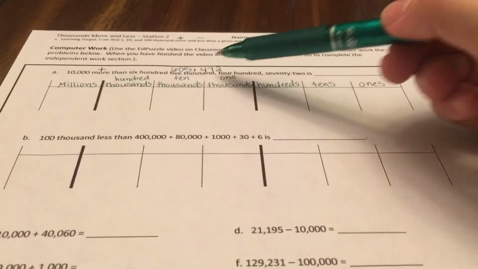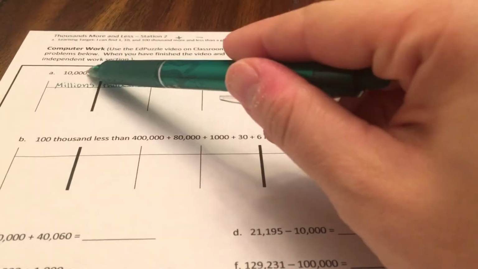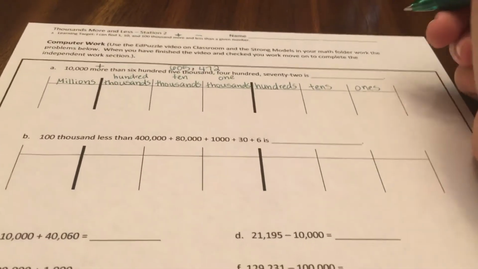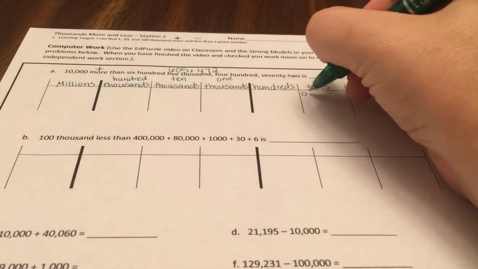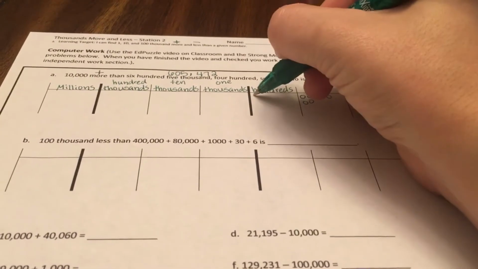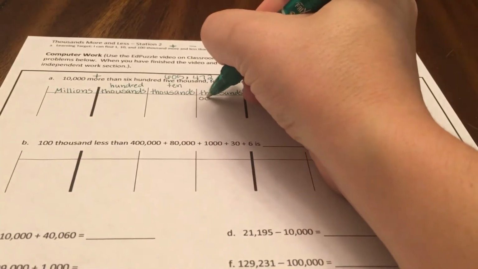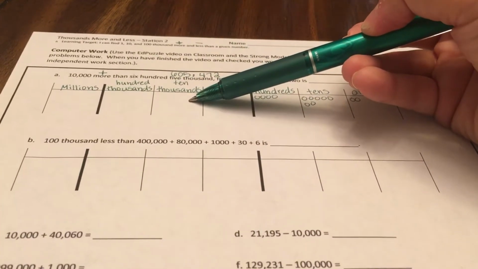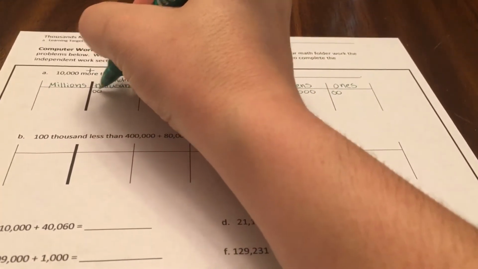So I'm going to use this number to put discs, and then we're going to go back and add our 10,000 more. So I have 2 ones, I have 7 tens, I have 4 hundreds, I have 5 thousands, I have 0 10,000s, and then I have 600,000s.